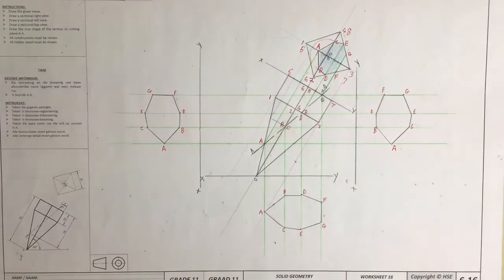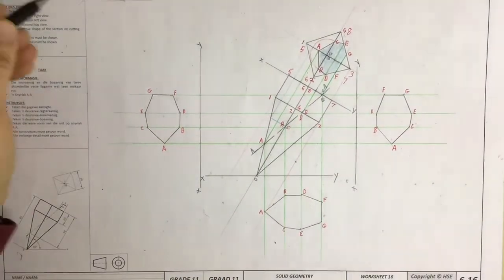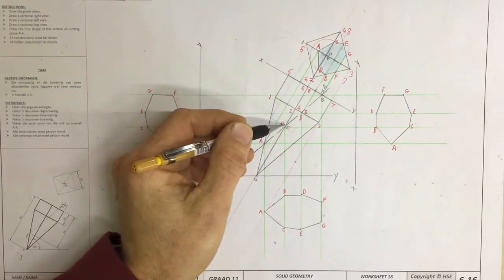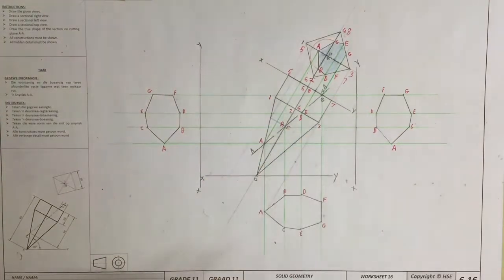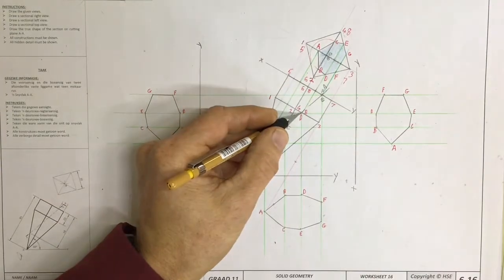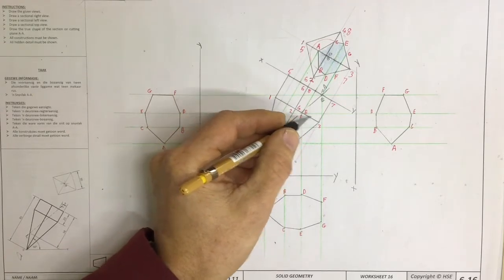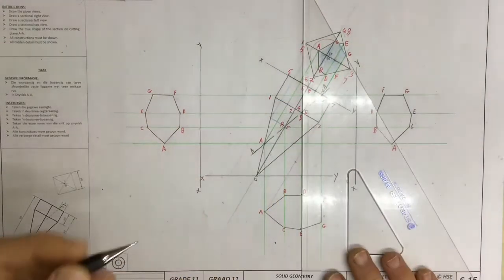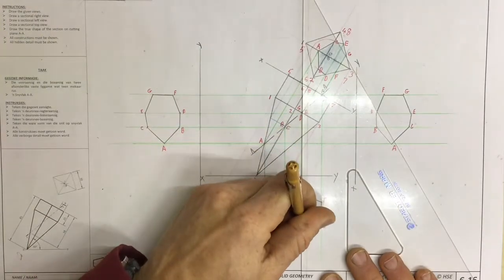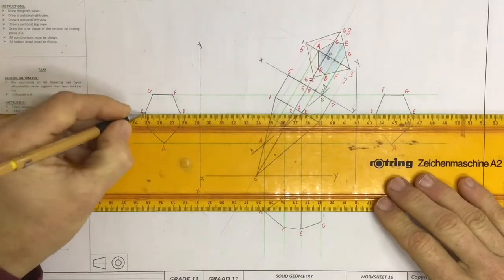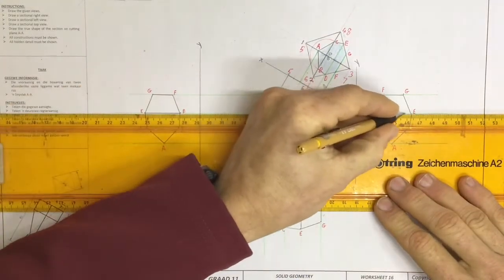Because the solid is made up of two different parts, so I've got the prism and the pyramid part, I need to signify that when I come to doing the hatching. So you can see where it cuts through at this DE point over here, where the pyramid makes contact with the prism part. So I'm going to drop a solid line going down between DE over there, DE over there, and DE over there.